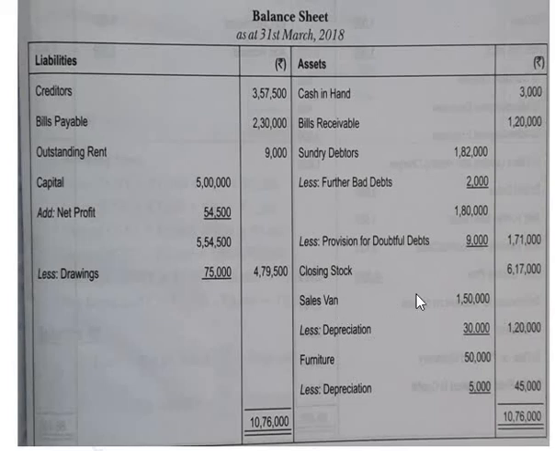Next one is sales van for rupees 1,50,000. This amount we get from the trial balance. Since there is a depreciation, that is decrease in the value by rupees 30,000, sales van after depreciation will be 1,20,000. Then you have furniture 50,000. This amount we get from the trial balance. So you have to less the depreciation, that is decrease in its value for rupees 5,000. So the total amount of furniture now is 45,000. Now the total of both sides tally, that is 10,76,000.